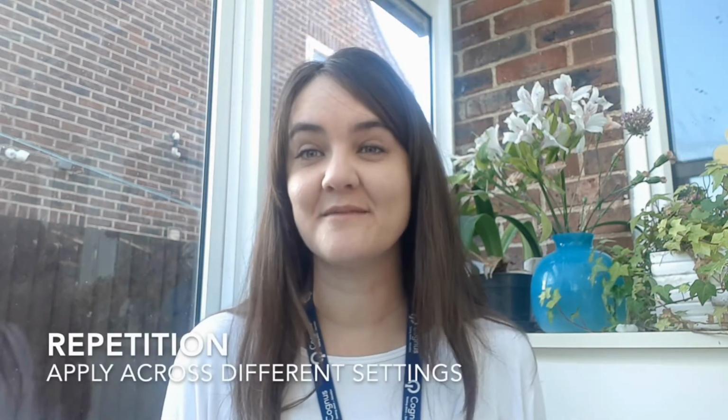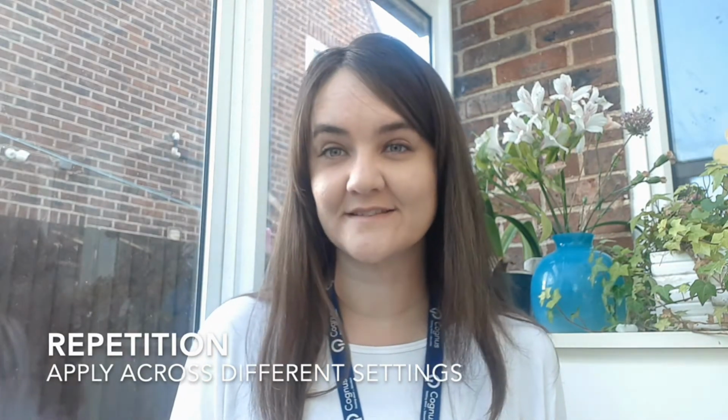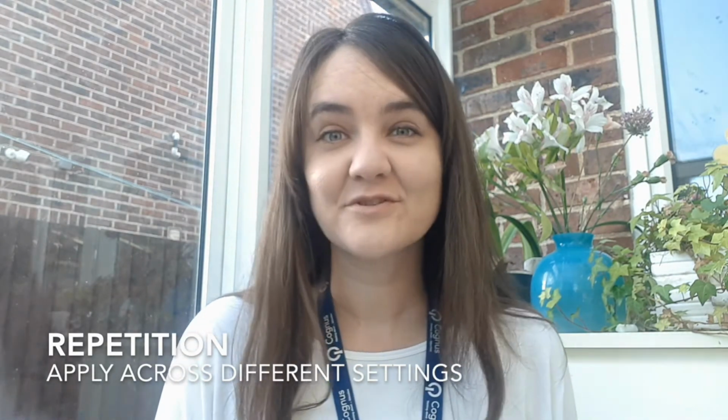Once your child has learned a new word, try to use it in many different ways and places. For example, if your child has learned the word full using a picture symbol, draw their attention to other examples of full, such as a full jar of jam or feeling really full after a meal. You can extend this further by highlighting examples such as half full or not full.